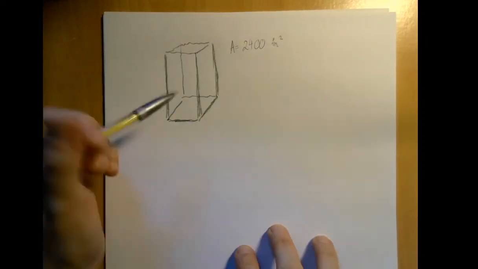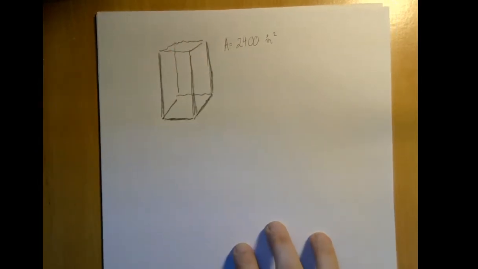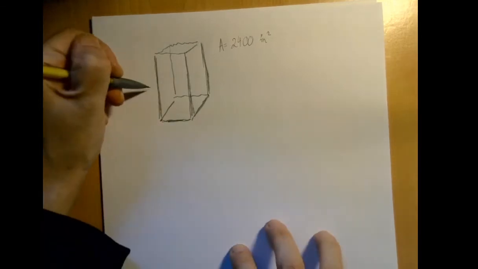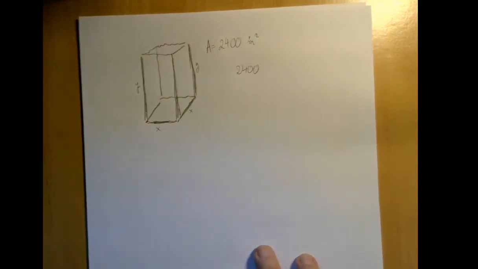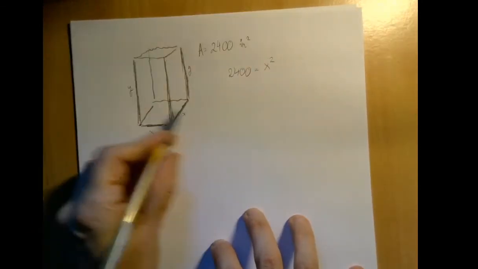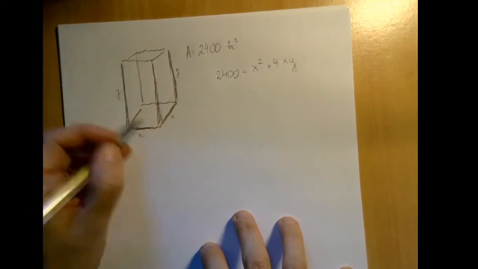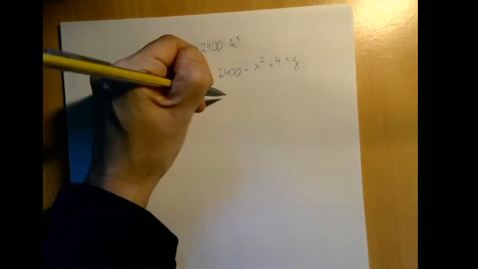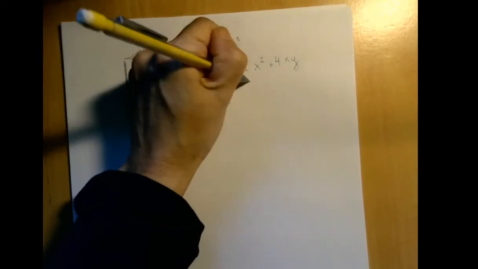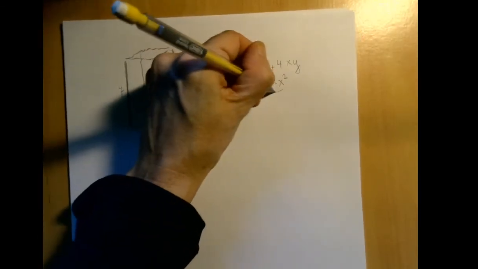Okay, we're going to have 2 unknowns, the base and the height, and the constraint will allow us to solve for one in terms of the other. If we call the base x and the vertical sides y, then the surface area is the bottom, which is a square with sides x, and 4 times xy, which is these 4 rectangular sides. Looking at this, it seems that it's much easier to solve for y, so let's do that. So y is 2400 minus x squared, that would be 4xy, so we divide by 4x.